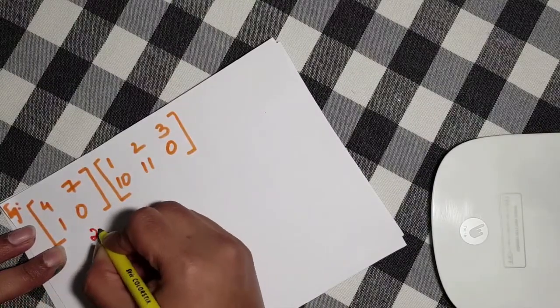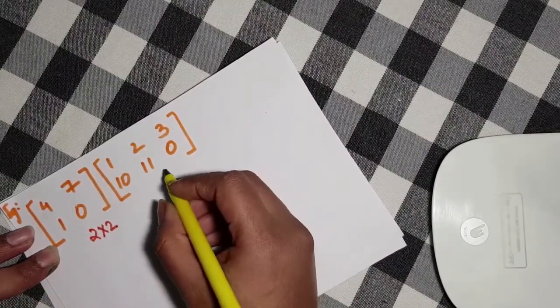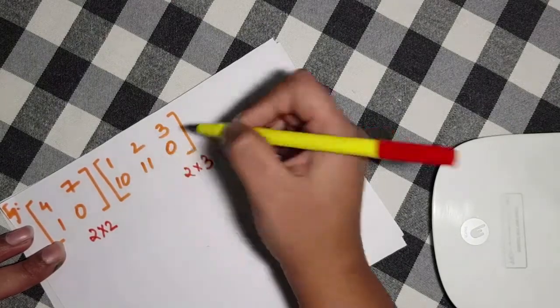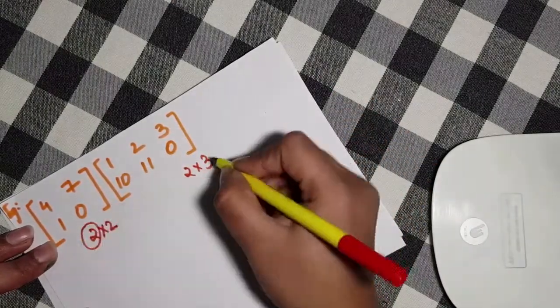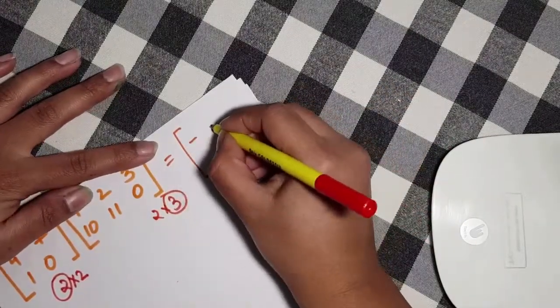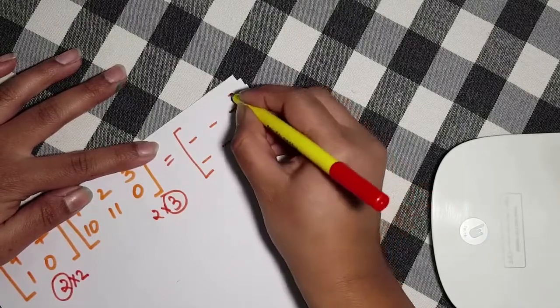Now, the order of this matrix is 2 by 2 and the order of this matrix is 2 by 3, 2 rows and 3 columns. Therefore, the order of the resultant matrix will be 2 by 3. That is something like this.